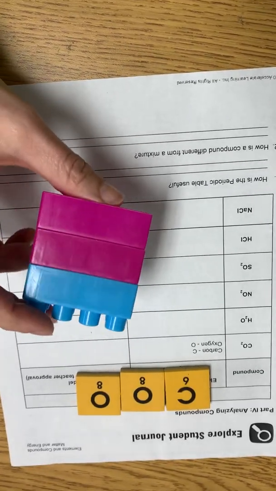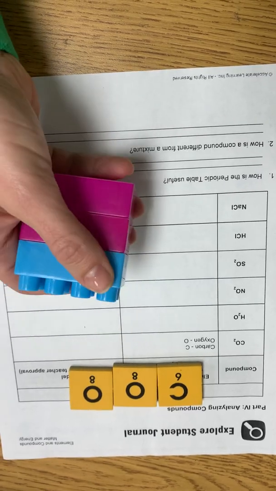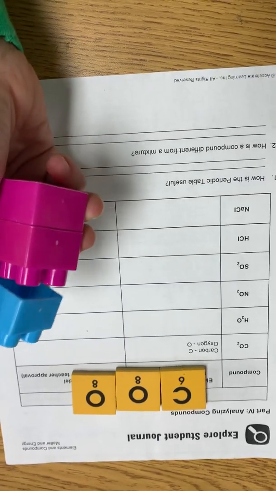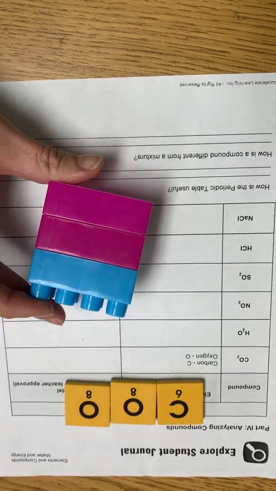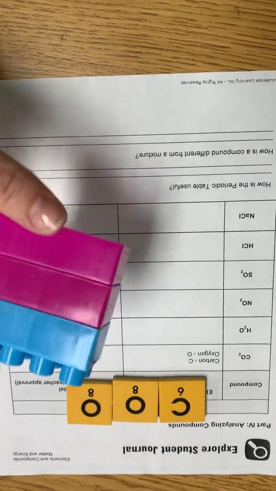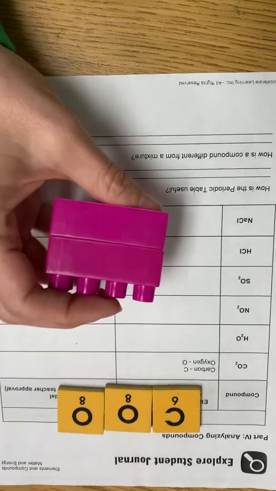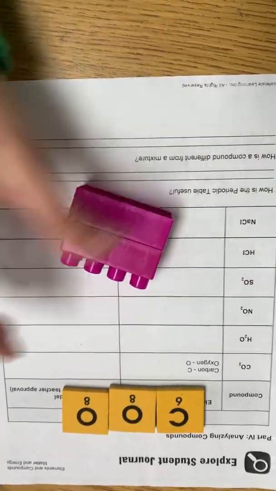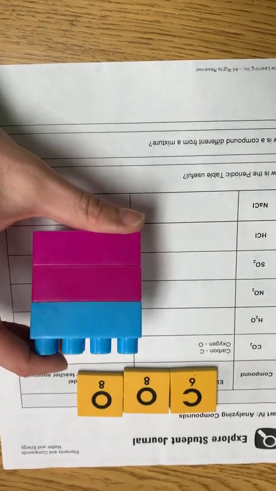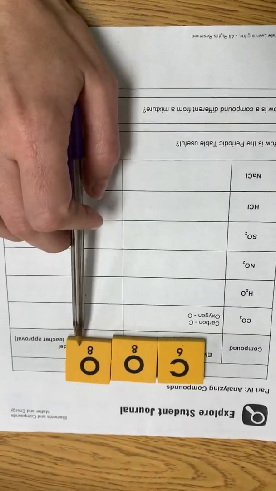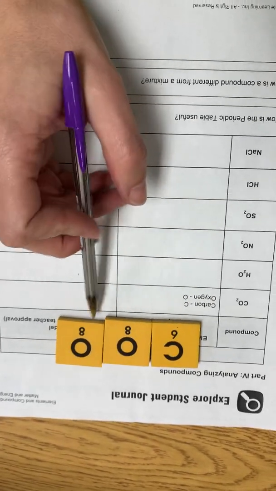The bad thing is that compounds cannot be physically separated, and these can. A compound can only be chemically separated. Mixtures can be physically separated, but a compound can only be chemically separated. I can't ask you, hey, will you pull the carbon out of that carbon dioxide and separate it from the oxygen? No, that doesn't work that way. So it's a good visual, but not 100% accurate, just something to help you out. So if you think about it in your mind, there's 1 carbon, 2 oxygen.